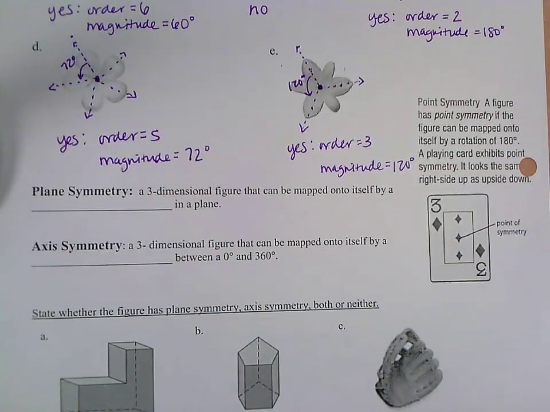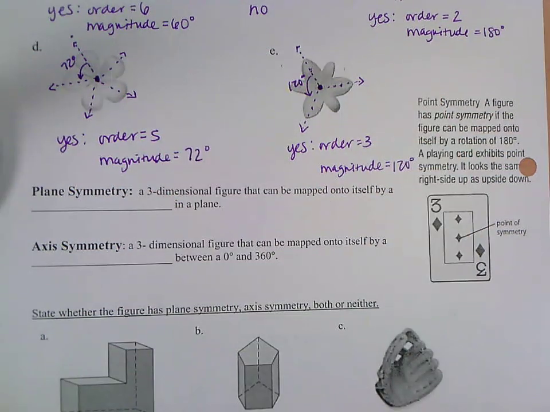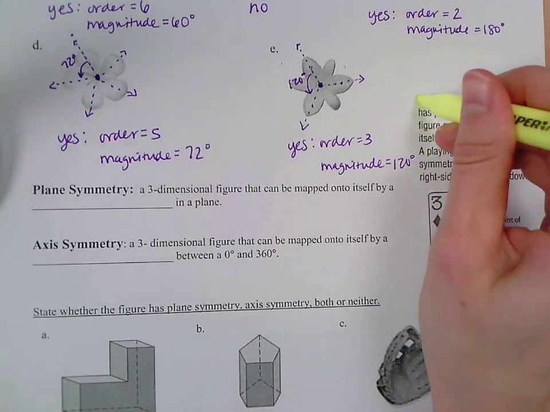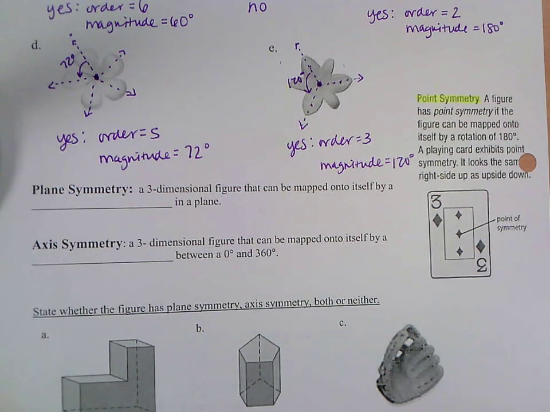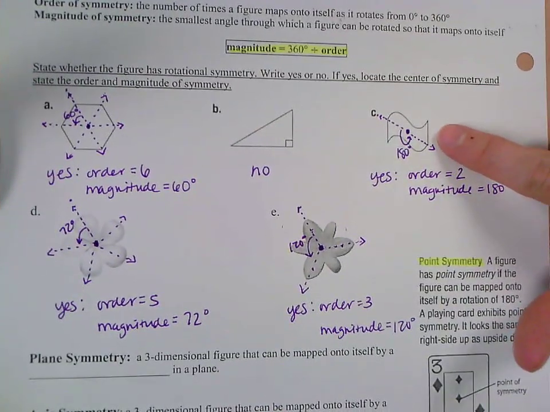Okay, any questions right now on rotational symmetry? Can be a little harder to picture. And then the last 3, these examples are just identifying plane and axis symmetry, but there is another type over here called point symmetry. I just want you to take a look at that. A figure is said to have point symmetry if the figure can be mapped onto itself by a rotation of 180 degrees. So actually this flag here would have point symmetry.